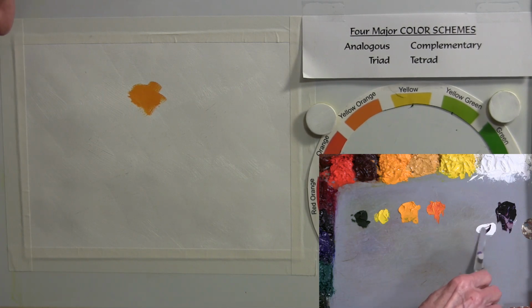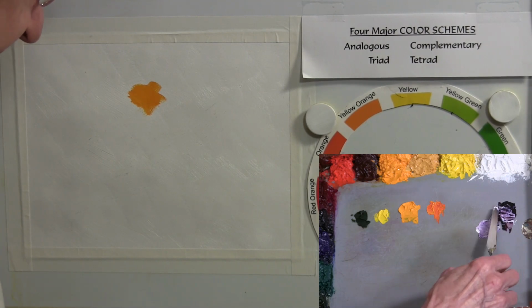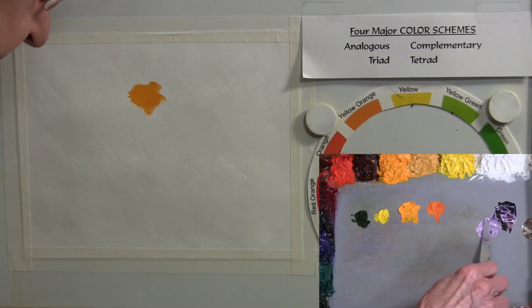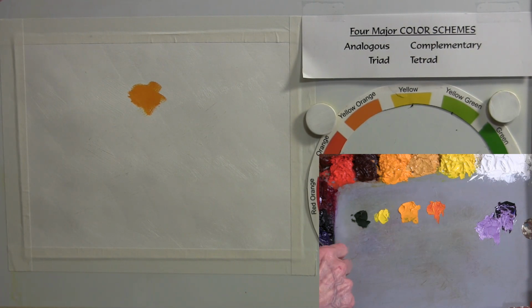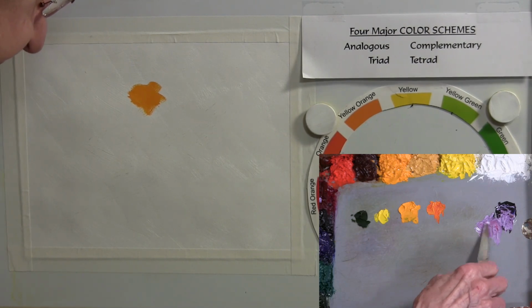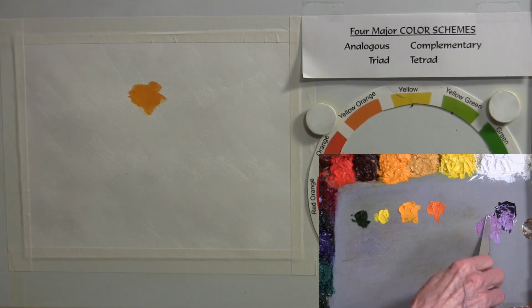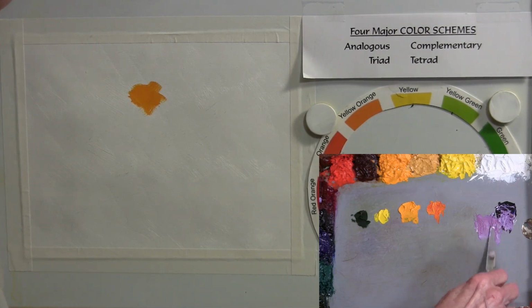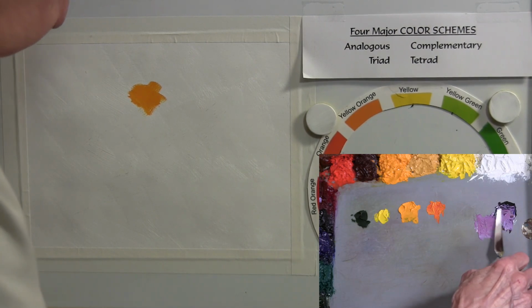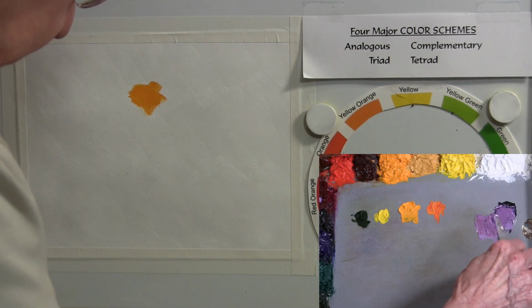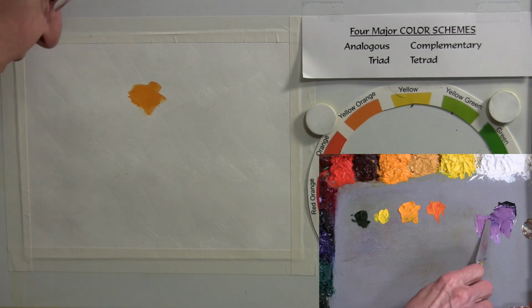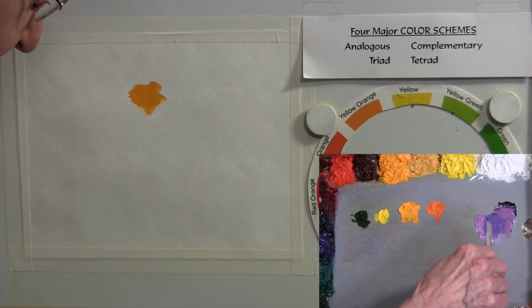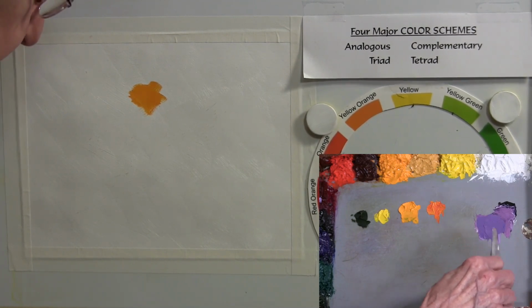Now I'll go over here to my red-violet, and I see I need to probably add a little bit more. I'm going to get within the neighborhood of the value of the yellow-orange. I'll put just a little bit more red in that. Actually, that needs to be blue-violet. A little bit of a moment there. Should be blue-violet instead of red-violet. All right, just scratch all that, and here we go. There we go, blue-violet. Now just enough blue-violet right here.